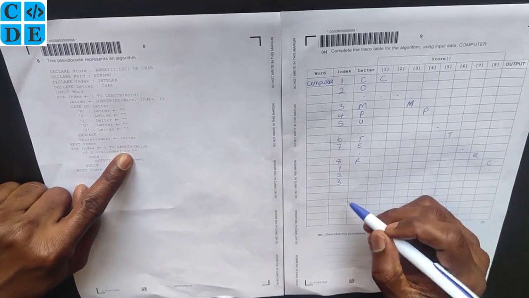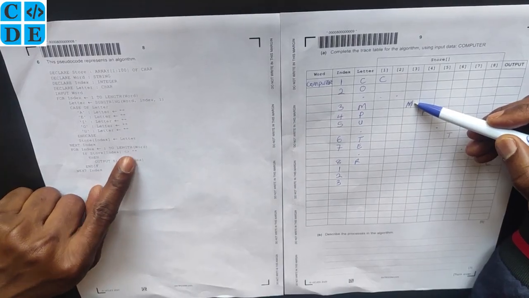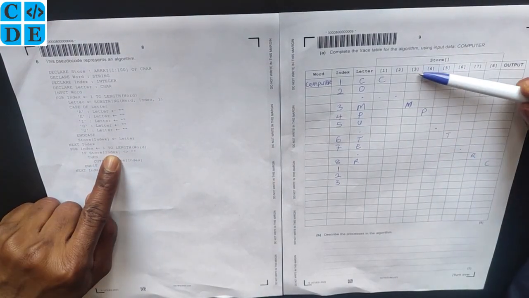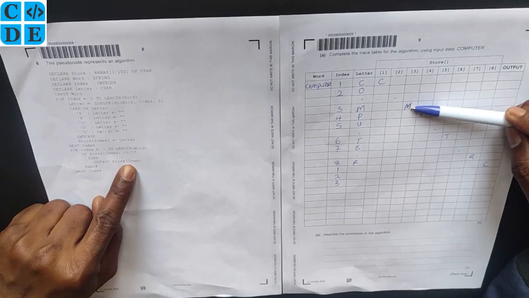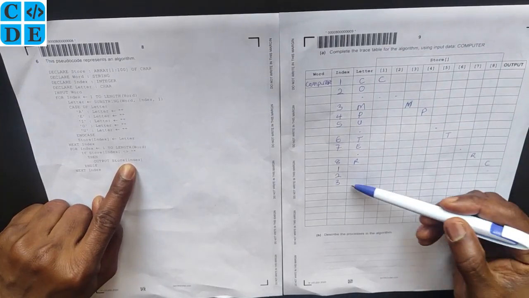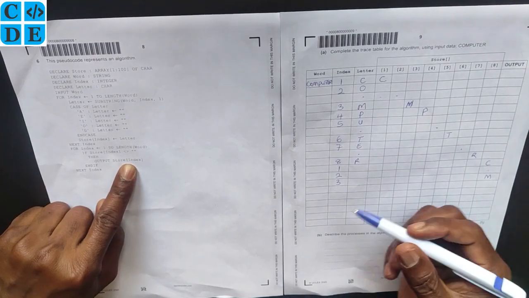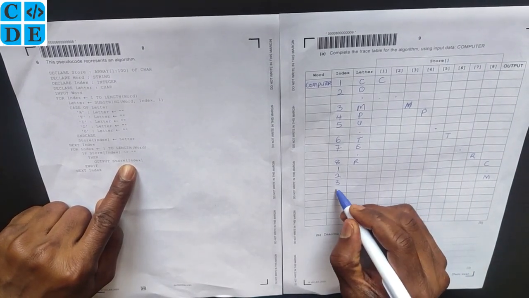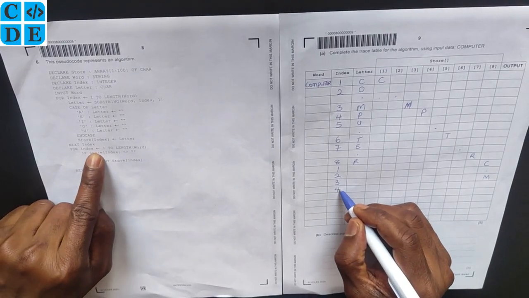So is this position empty? No, it is not. Okay, so since it is not empty, you go back to here, index 3. This index 3 is not empty, so this is true, and the printout is going to happen. So what are we printing here? We're printing M.